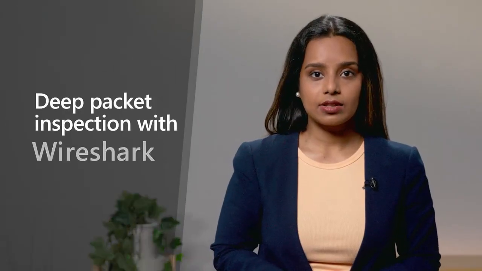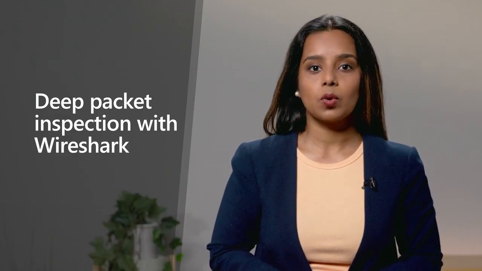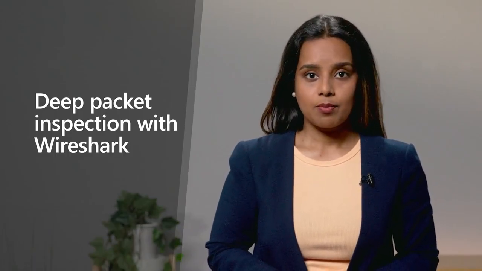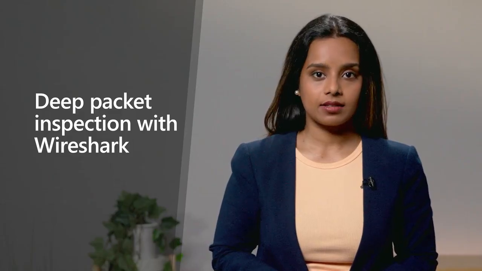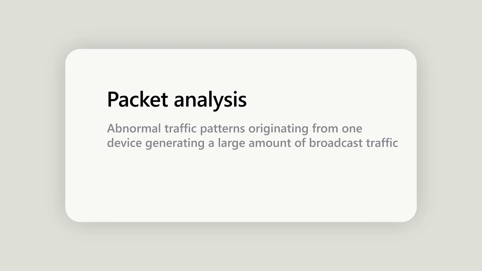To gain deeper insights into the network traffic and diagnose complex issues like packet loss and latency, Zara uses Wireshark. This tool captures and analyzes network packets in real time, providing detailed information about each packet. She starts Wireshark, selects the network interface to capture traffic, and then she applies a filter to narrow down the captured data. By analyzing the captured packets, Zara identifies abnormal traffic patterns and discovers that one device is generating a large amount of broadcast traffic, causing network congestion. This device needs to be isolated and reconfigured to prevent further issues.